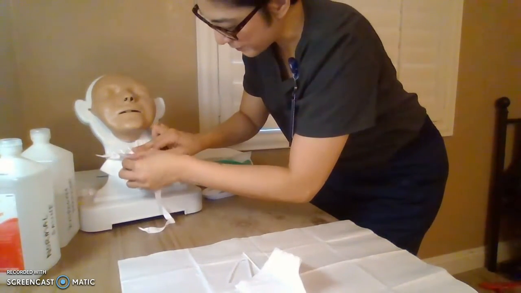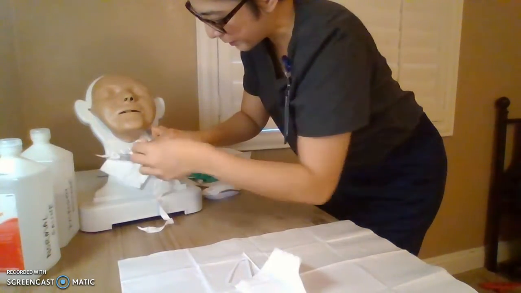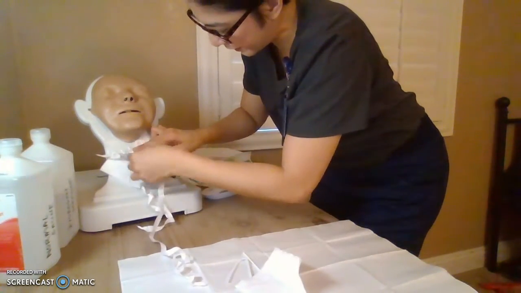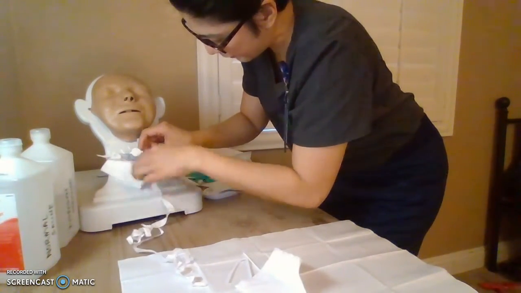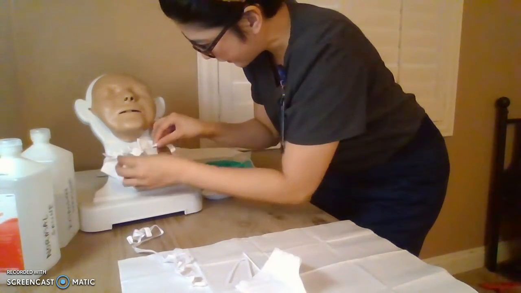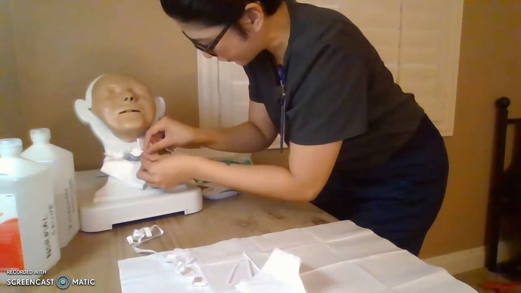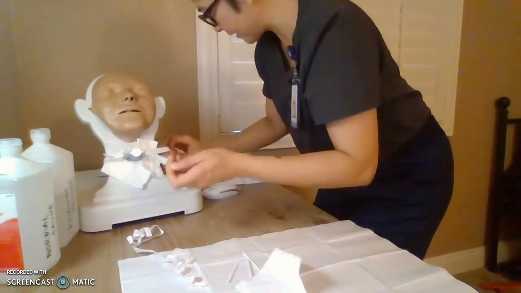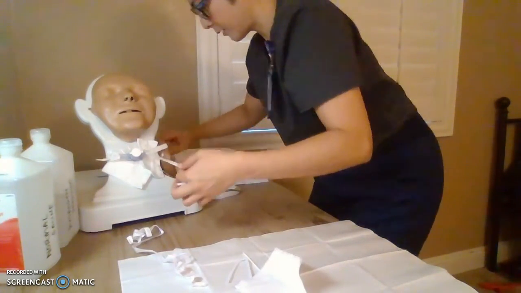Now we're going to remove this part. You're reinforcing, remember? Okay, make sure it is stable. Remove that part or have this in first before you remove it. Okay, since you're working alone. So now you're going to thread that in. All right.